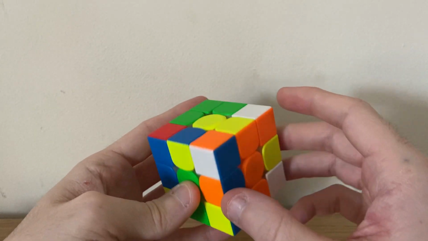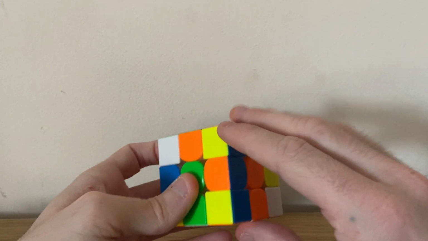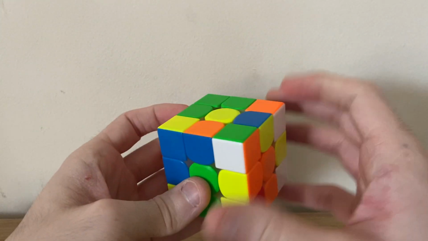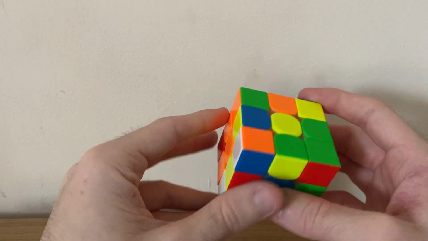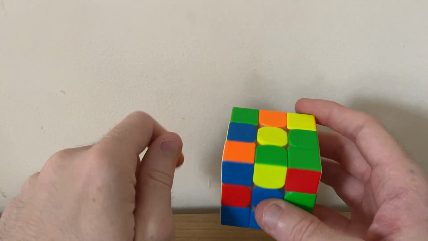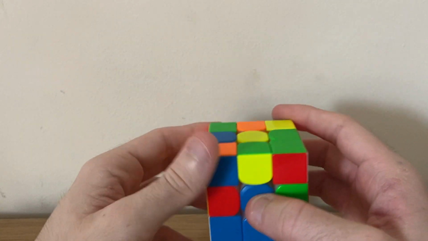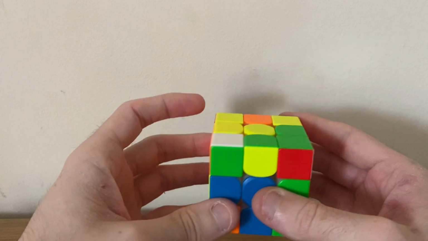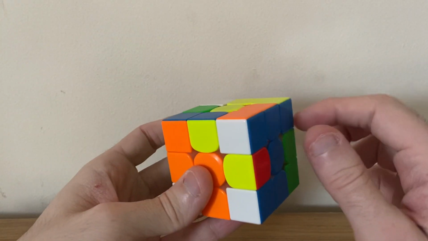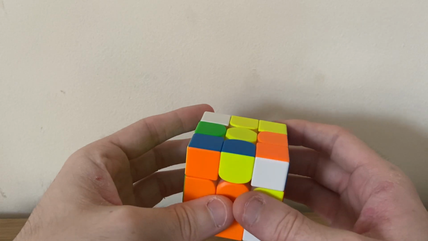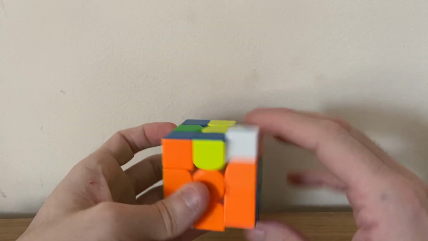So what we can do is move this out of the way to here by doing a U prime, move this to the top layer, like so, rotate twice, and then we have this case where we can just do it like this. So to join these two together with the white facing towards the left, we can go L, U2 prime, L prime, rotate, and then just insert it normally. So U, R, U prime, R prime.